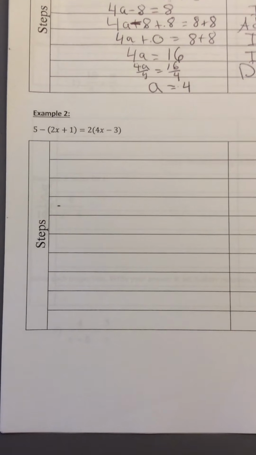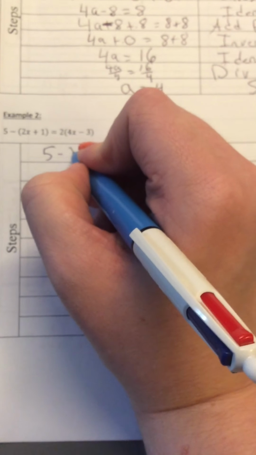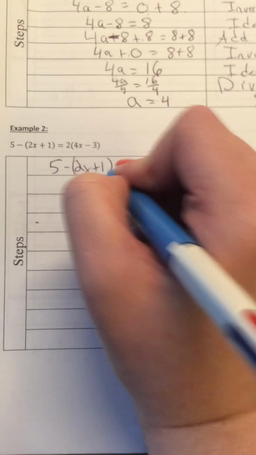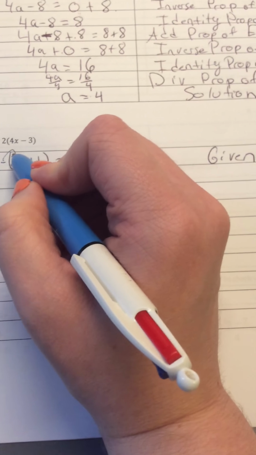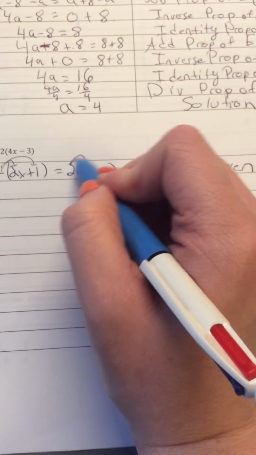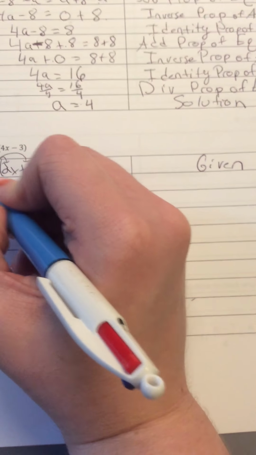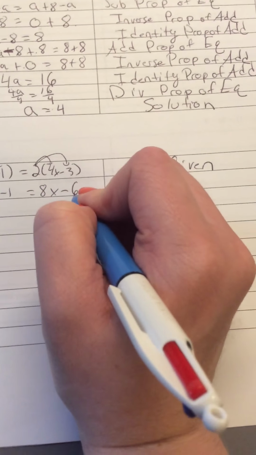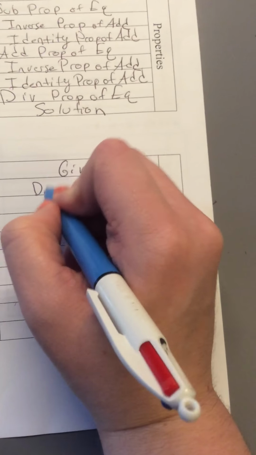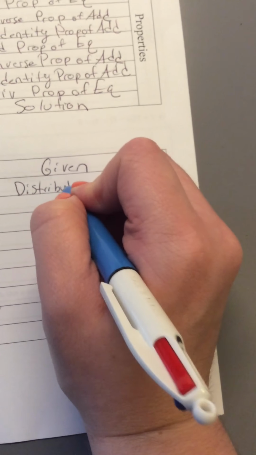This is our second problem today. So we need to write down what's given to us. Okay, so my first step is to distribute the negative to this parentheses and the 2 to this parentheses. And that's because of the distributive property.